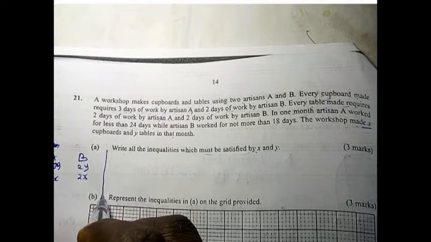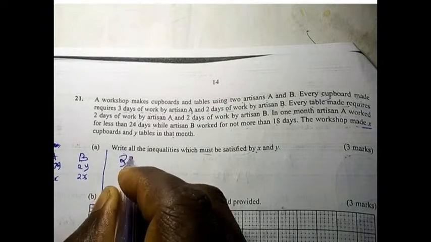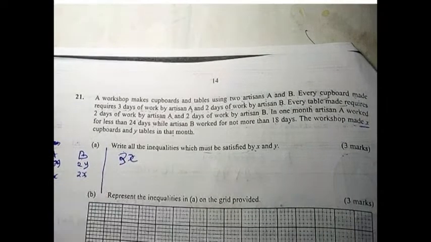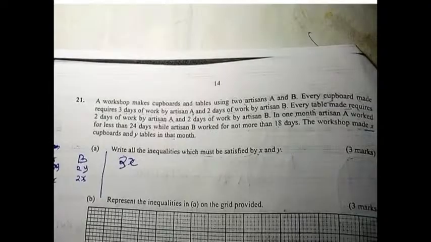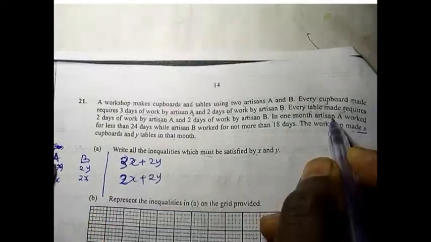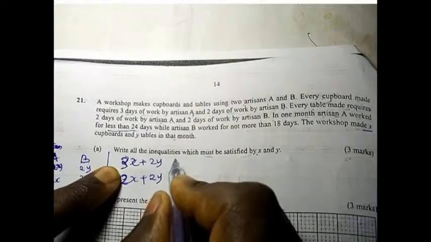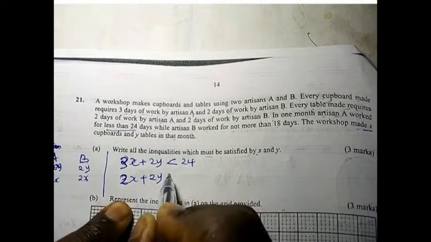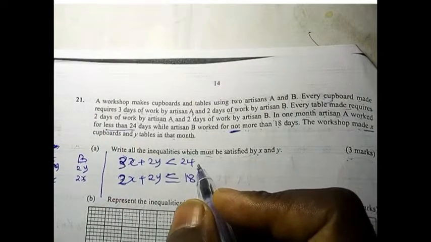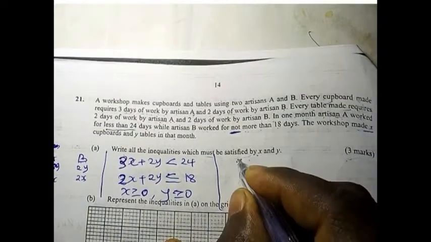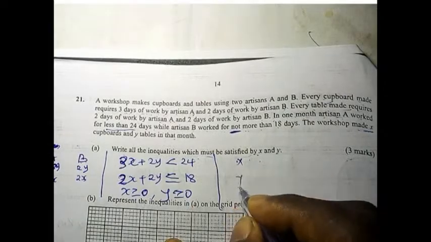So now we have our inequality. 3x for A is going to be 3 plus 2y, and A is less than 18. These are the inequalities that you need. I will use the first one.